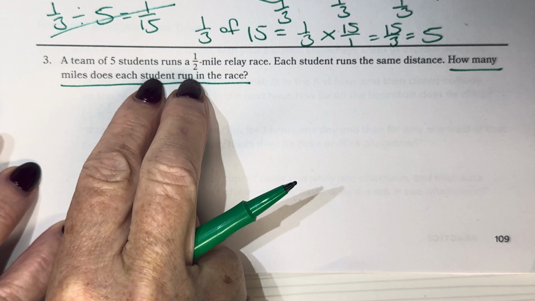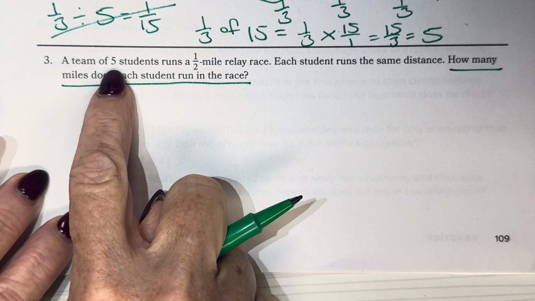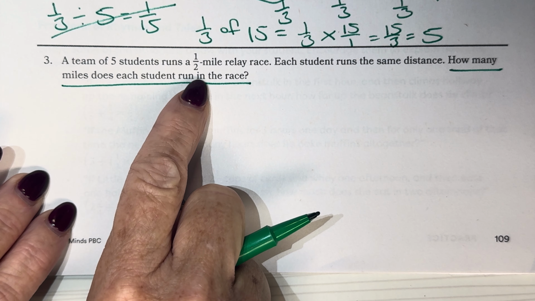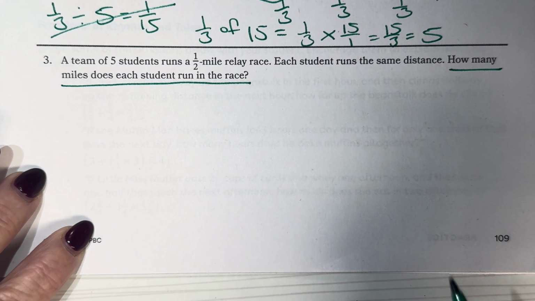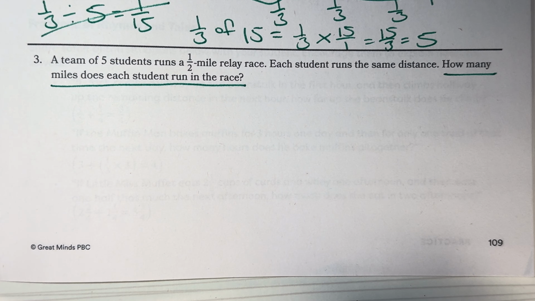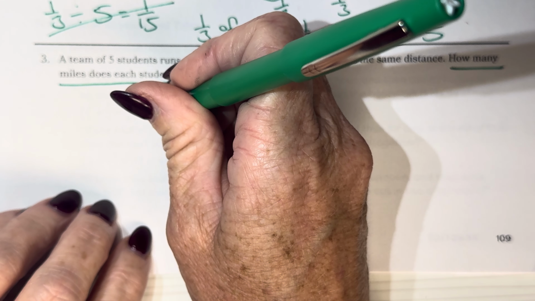Would I add these? Now, if I added those, I'd get 5.5. If I subtract, 5 take away half is 4.5. It wouldn't make sense that they each ran 4.5 miles. Is it going to be a multiplication problem? Is it going to be a division problem? I'm not quite sure. So again, I'm going to try to draw this.